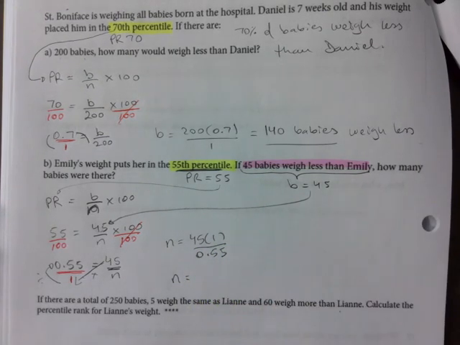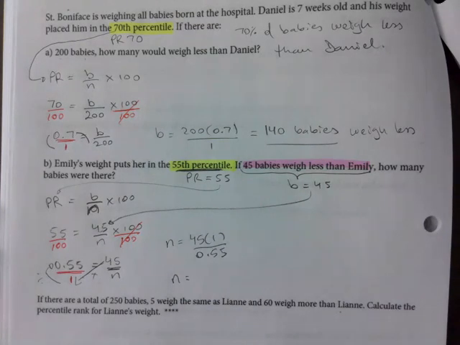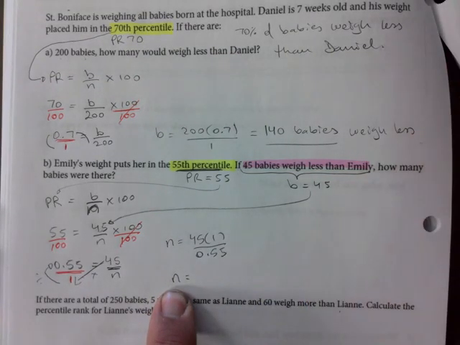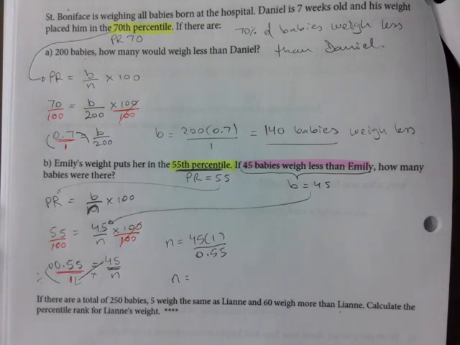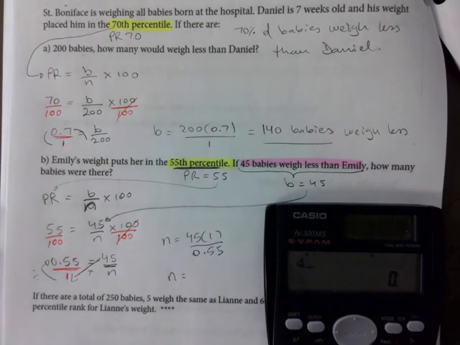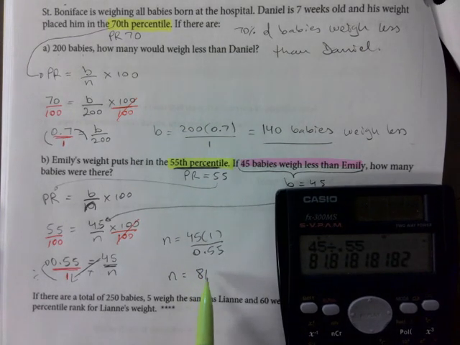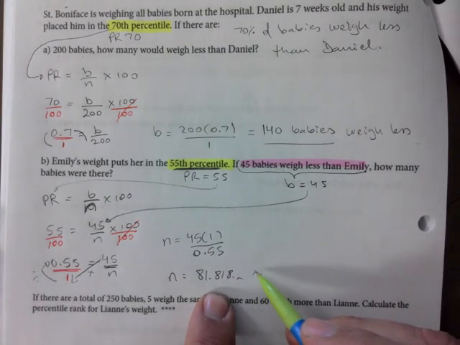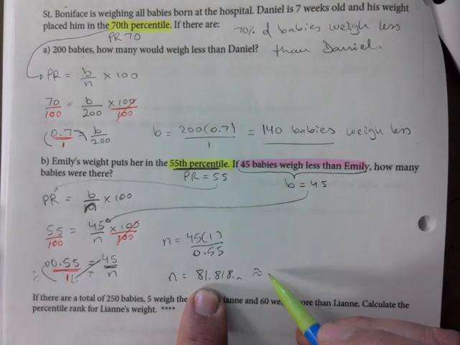N should be bigger than B, correct? Always. So if you do this math and you're like, wait a minute, why is N smaller than B, it doesn't make sense, because this is the total, right? So 45 divided by 0.55. That's, oh, what? Can't be, right? So we have to round it. So we'll say approximately 81 or 82.